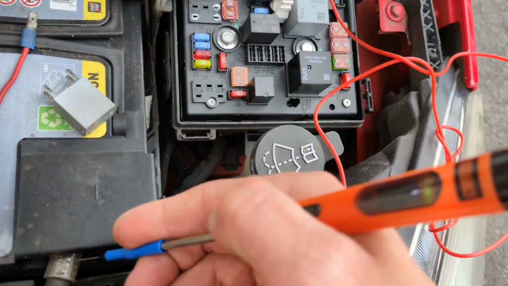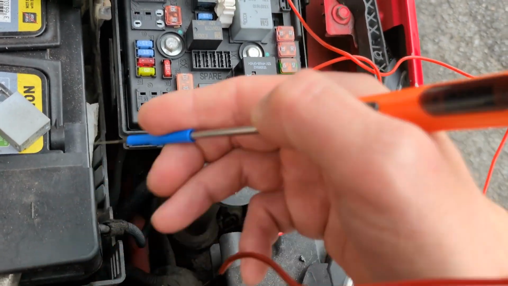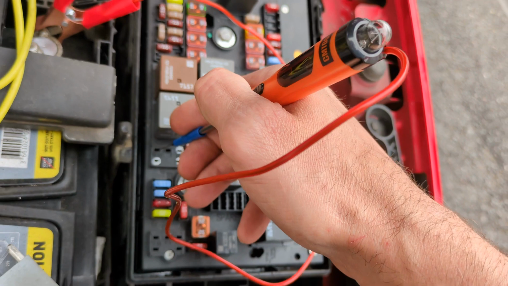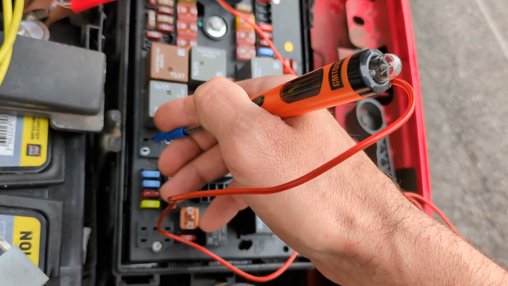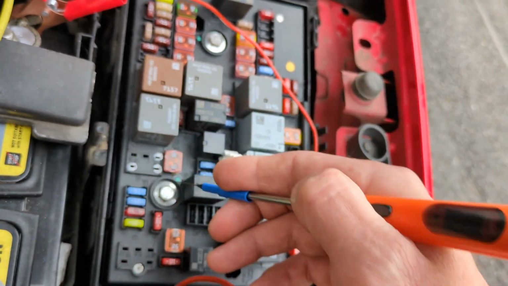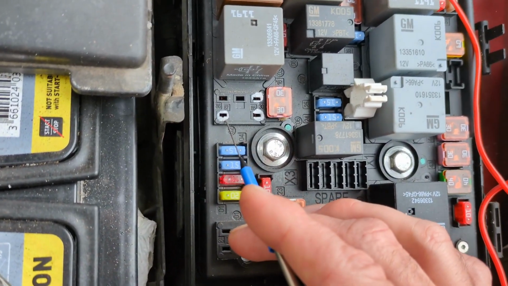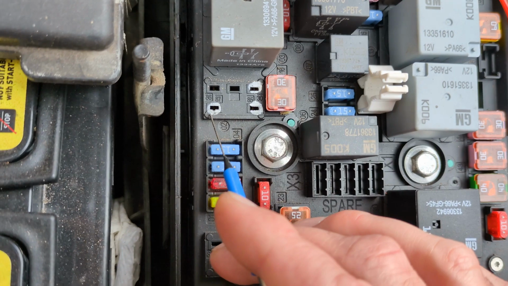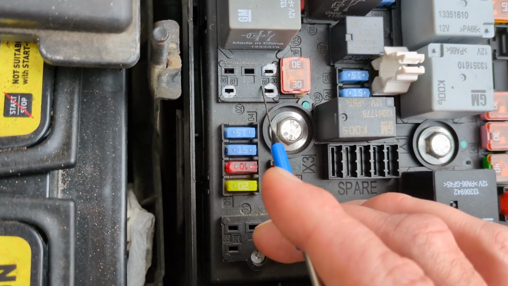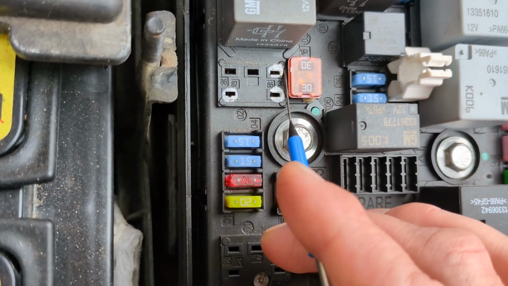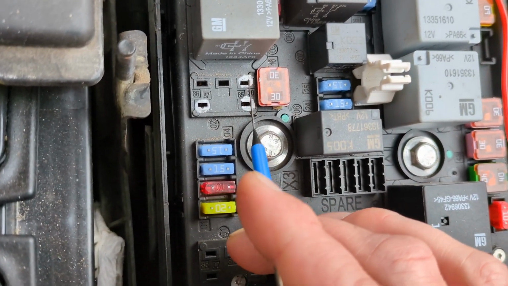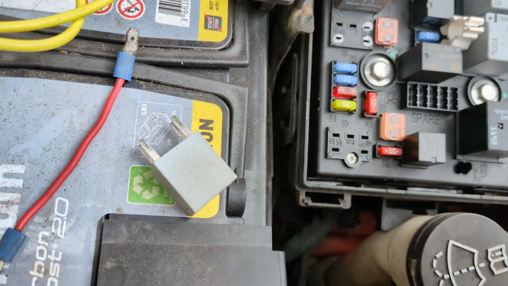Test the tool, lights up in here, nothing. And that's funny because we've got some markings on here, and it's like the ones that have been marked to the ones that are checked out okay, which is funny, that, isn't it?